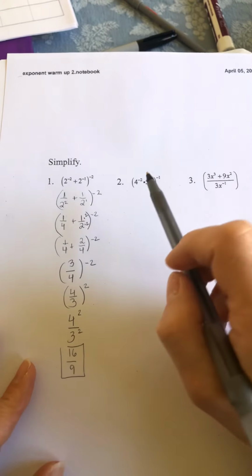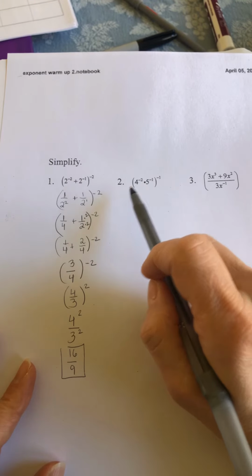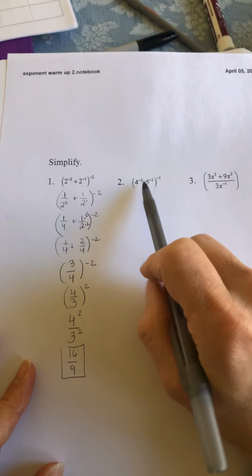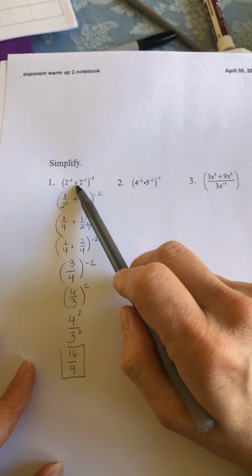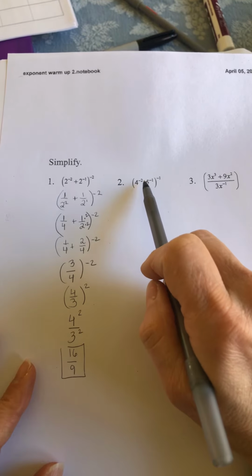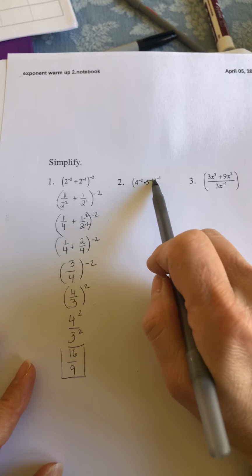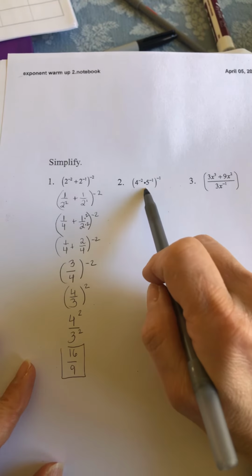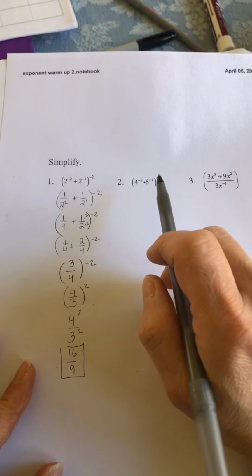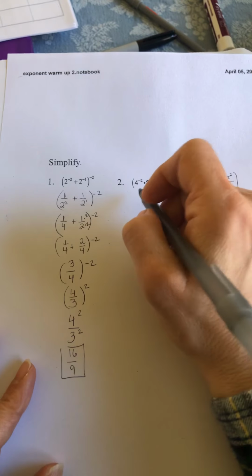The second problem, we can work with this 2 ways. So I'm going to show you 2 ways how to do it. Notice how this one is different from the first problem. The first problem has a plus. The second problem is a product. This makes it totally different. So when we have a product being raised to the power, we can keep the bases and multiply the exponents together. So we can follow our laws of exponents here.